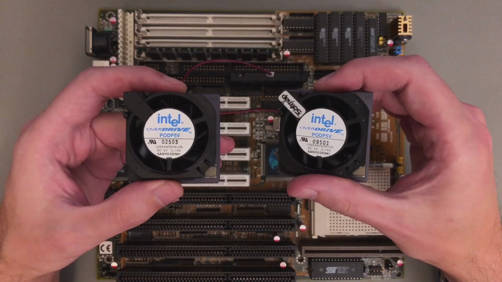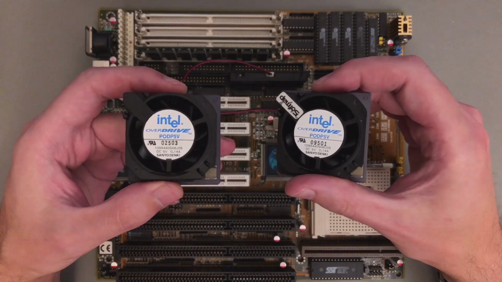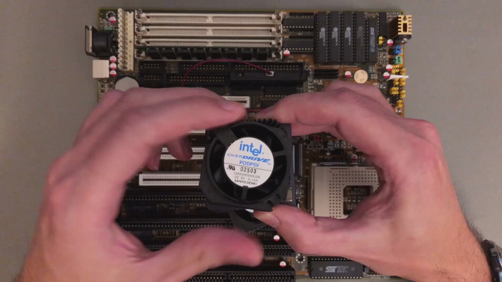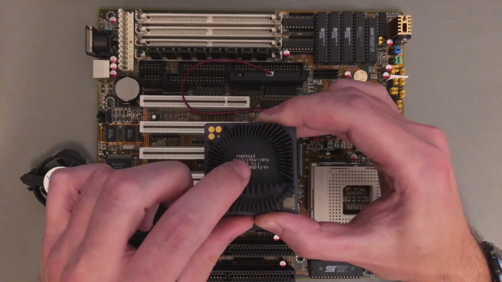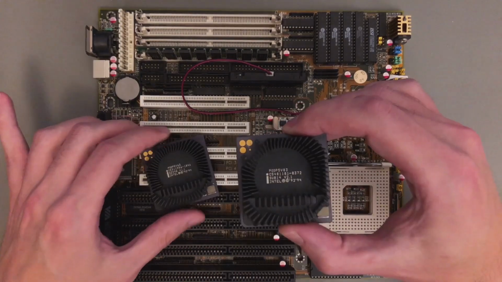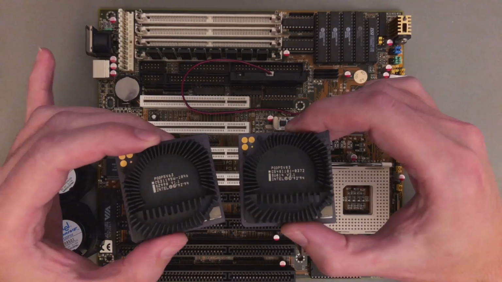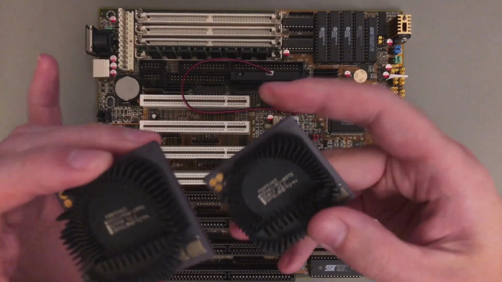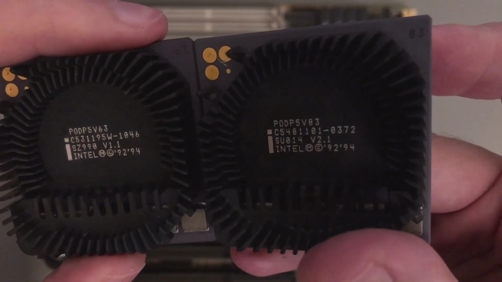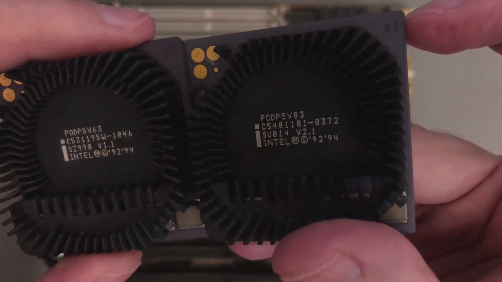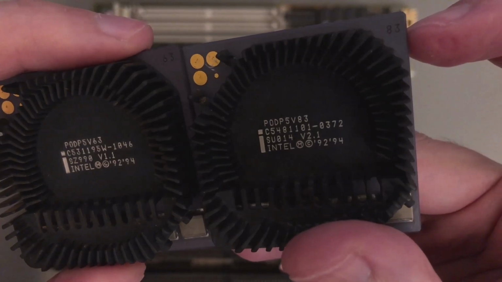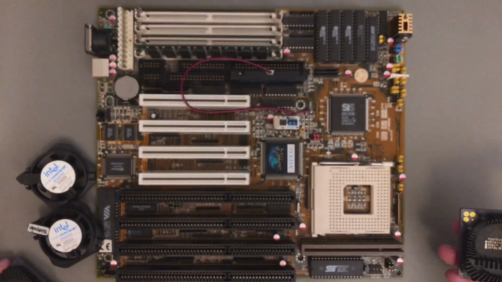By the way, there are two ways to tell these two models apart. The one is just below the fan. So if we remove the fan here, the model is clearly stated. So this is the 63 one, and let's see, this is the 83 one. But most importantly, on the top right corner, here on the ceramic, the one is marked clearly as 63 and the other as 83. So that is all the general information about these CPUs. And now we are going to go to the modding part.